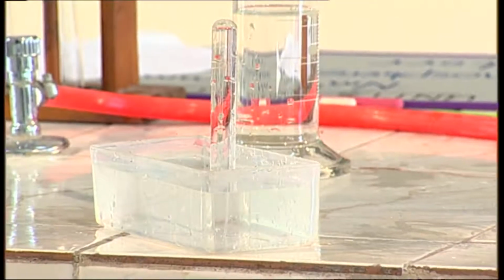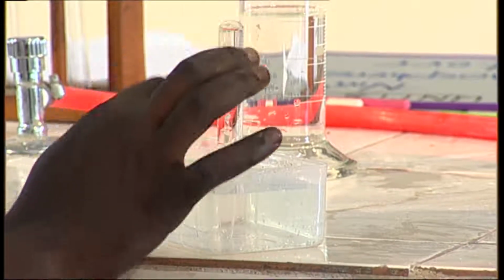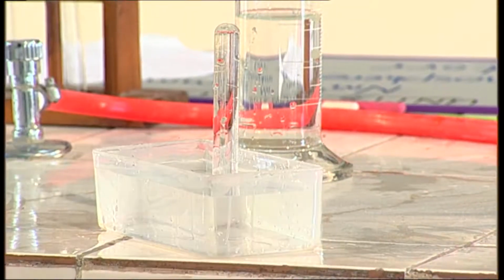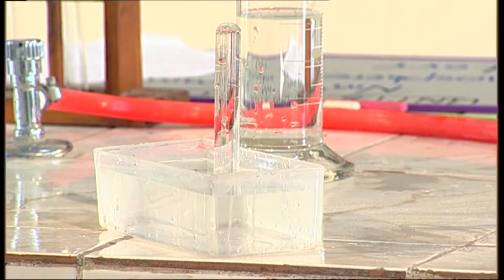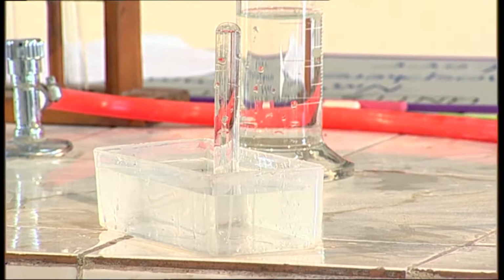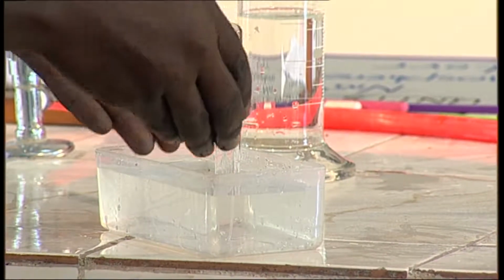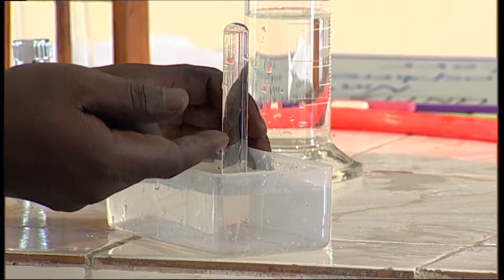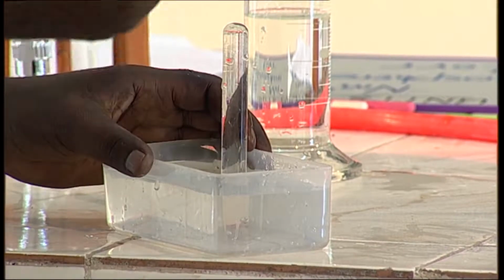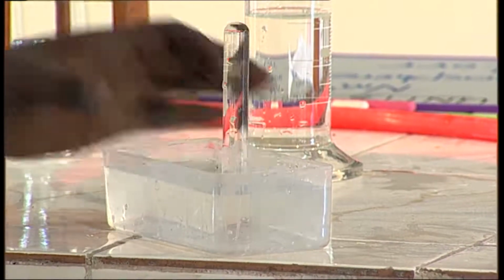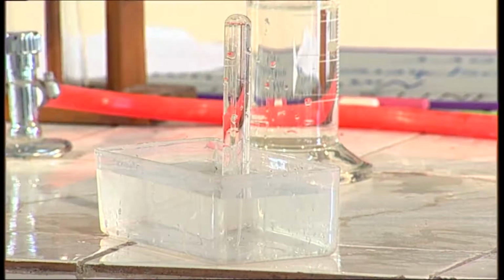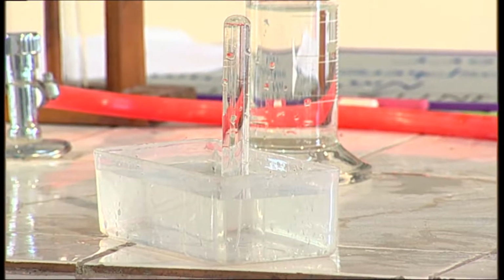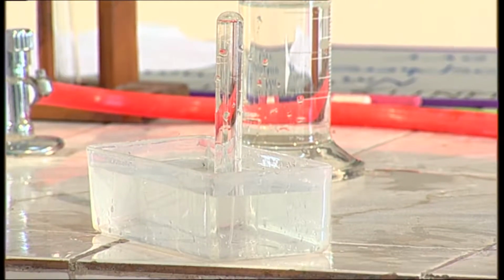Now, look at that. It's full of water. The water is not coming out into the Petri dish. Why? It is because atmospheric pressure is pushing the surface of this water. And it is able to maintain this level of water, this height of water, a lot of water in the test tube. And look, the test tube is full. If I did this with another test tube which is longer, it would support even a greater height.